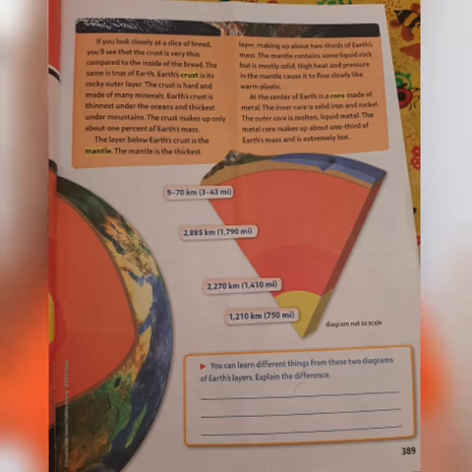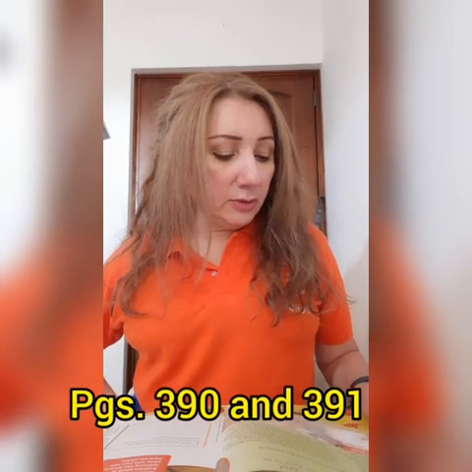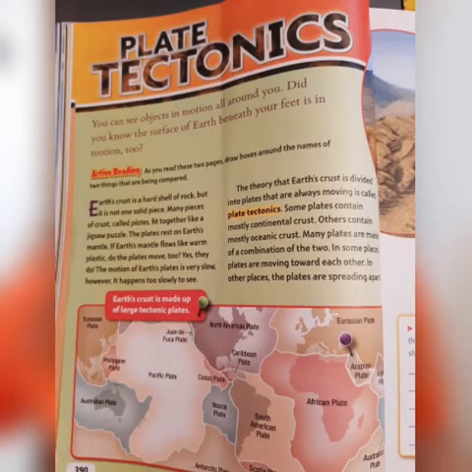Do you see on the page the first letters of the vocabulary? We have crust, mantle, and core. Okay, let's move to pages 390 and 391.